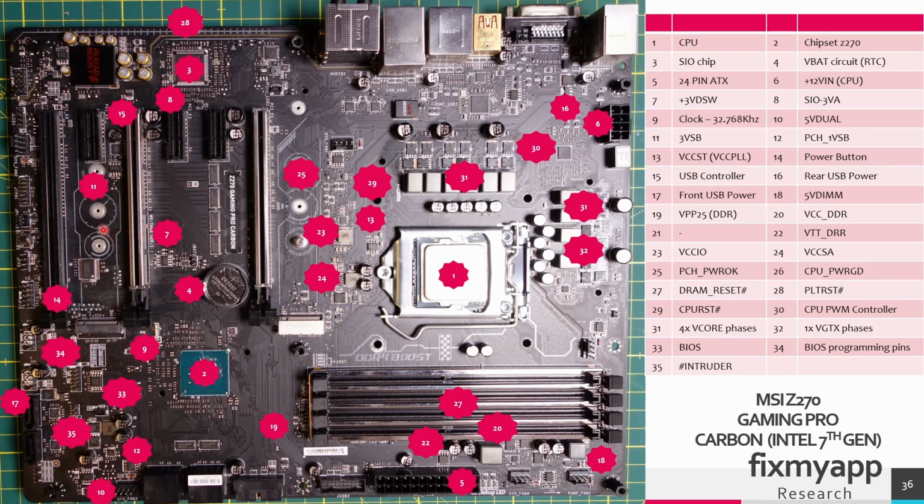Between these two PCIe slots there is a voltage regulator that will create 3 volt standby. In area 12 there is a voltage regulator located that will generate 1 volt for the PCH chip, or the chipset. In region 13 there are some voltages generated for the CPU, and these voltages are around 1 volt and are needed by the CPU.